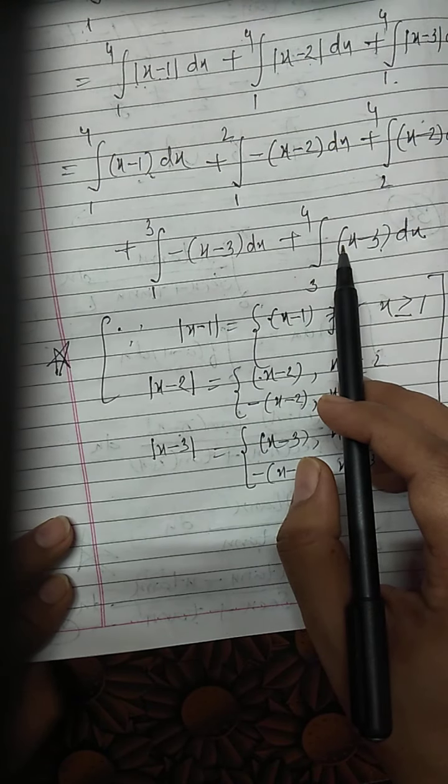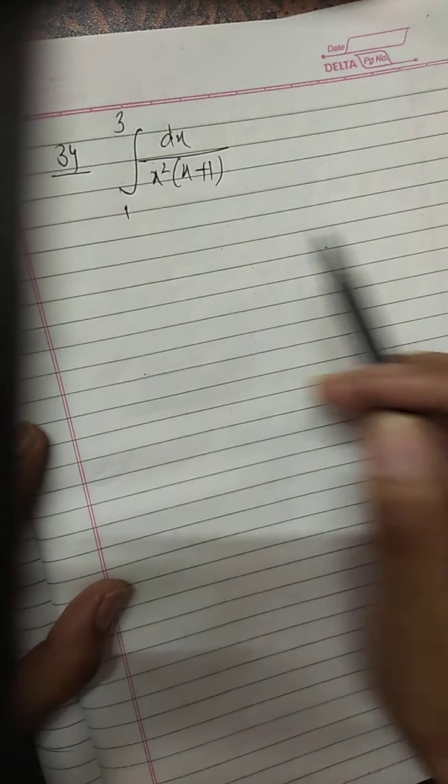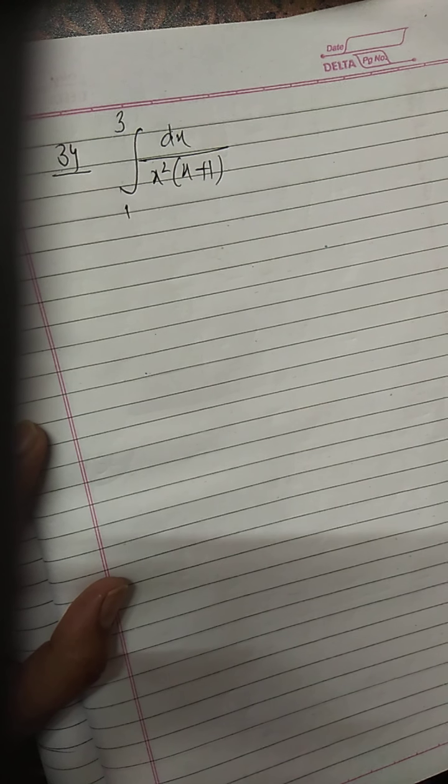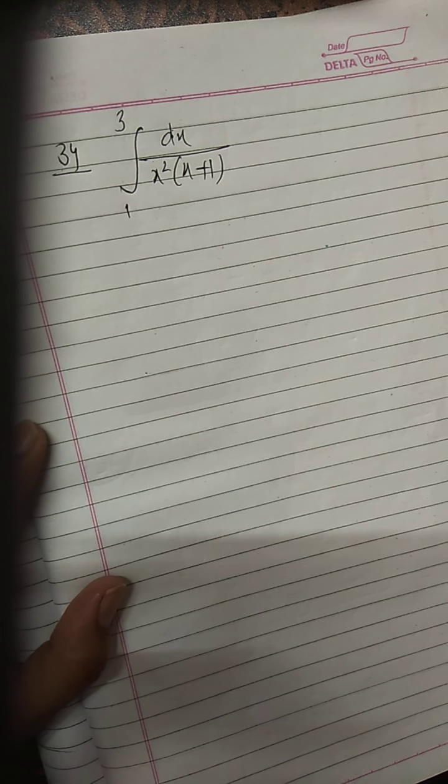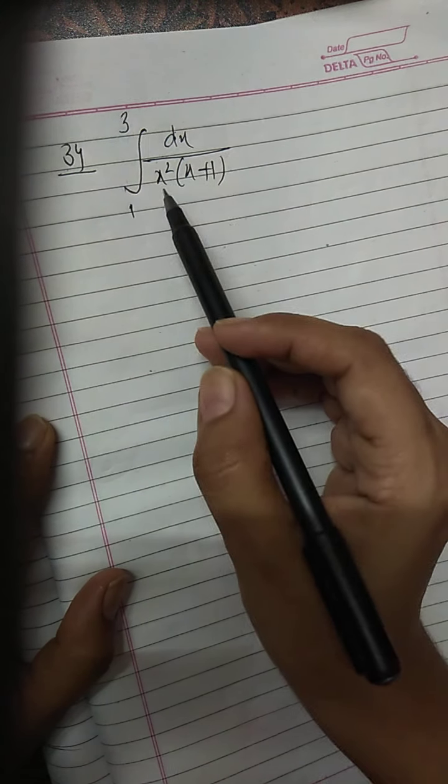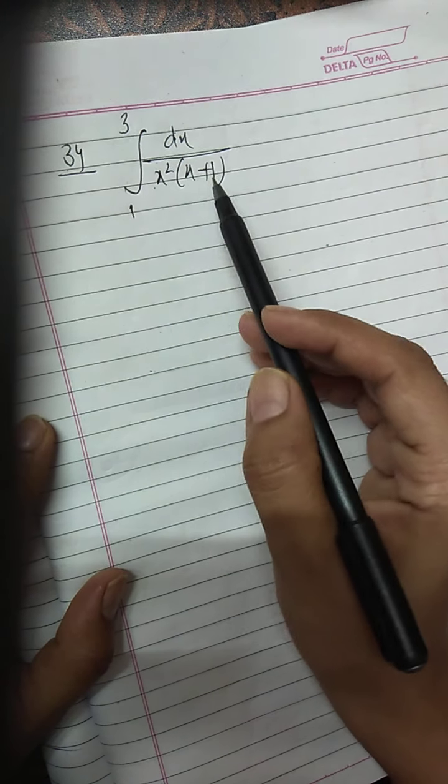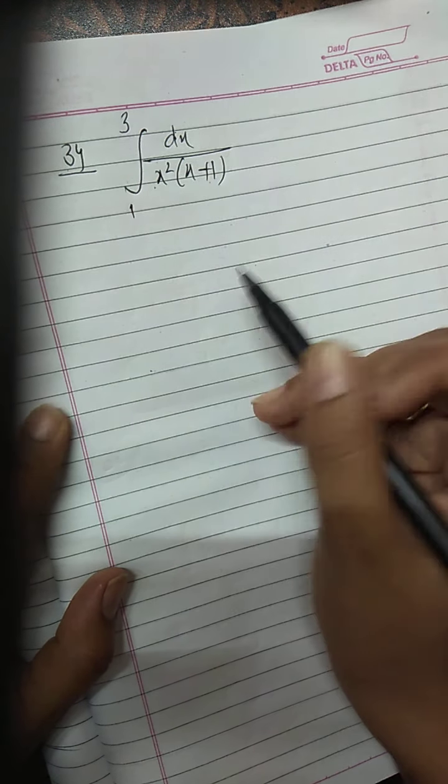Sum number 34, let me tell you, you people will complete it. Let me give you the hint for sum number 34 and 35. We have integral dx upon x square into x plus 1. A similar sum we have discussed already. I think it was sum number 22. So x square, square of a linear function, into one more linear function.